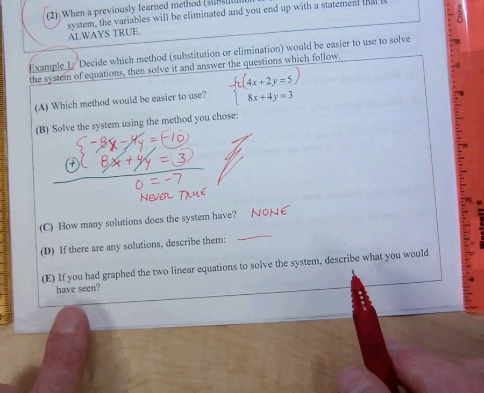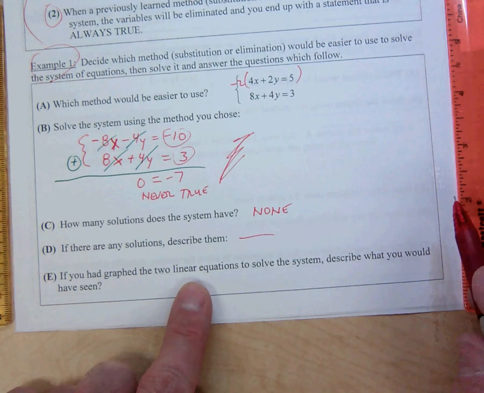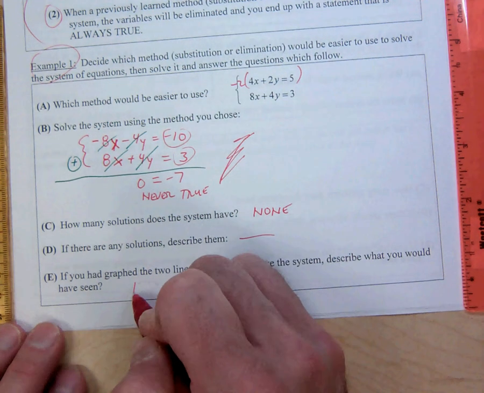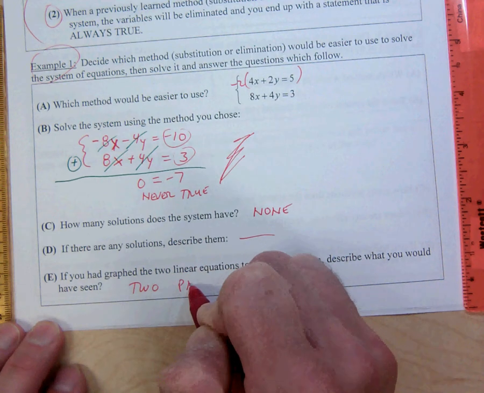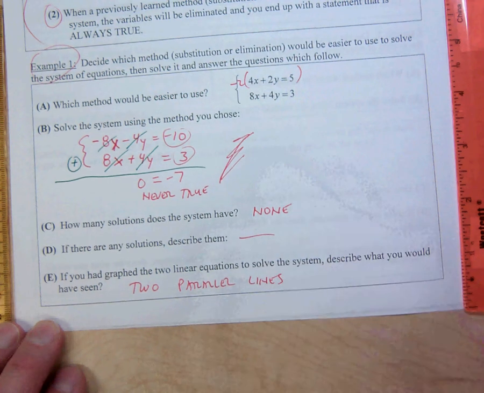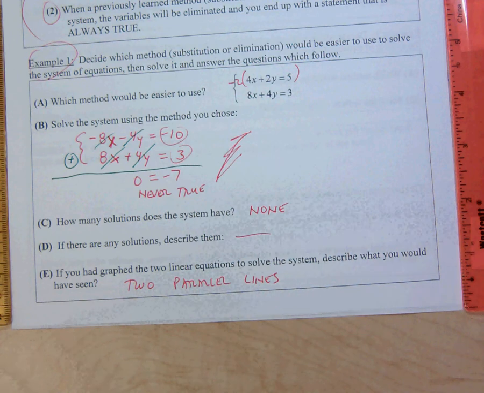Now, question for you. What if we had used the graphing method instead? What would we have seen? You don't actually have to graph, but what would you have seen? Predict what you would have seen. Well, not on the calculator, just on graph paper. What would you see? Yeah, you'd see 2 parallel lines, wouldn't you? Isn't that the type of system graphically that has no solutions? Right? Everybody understand? Okay. All right, next page.